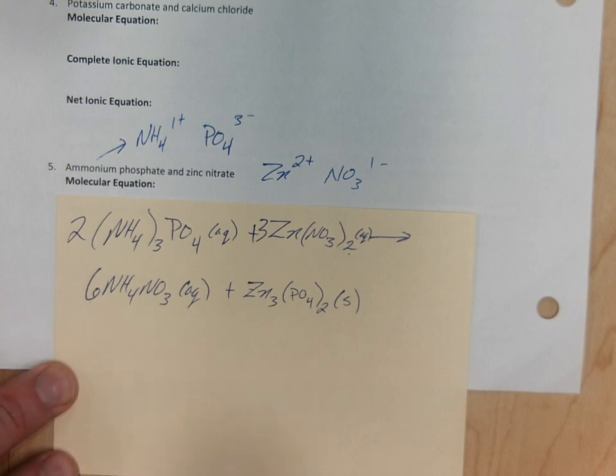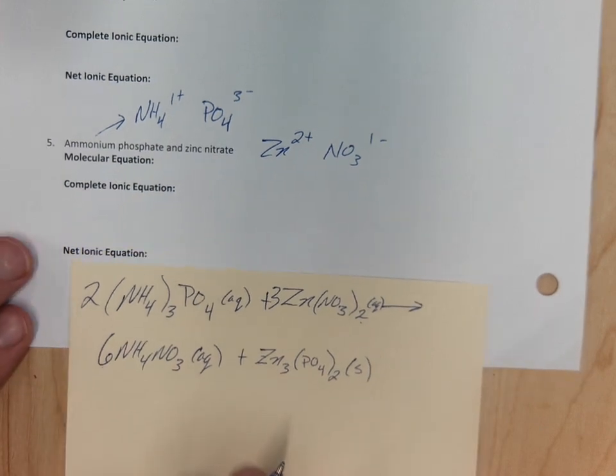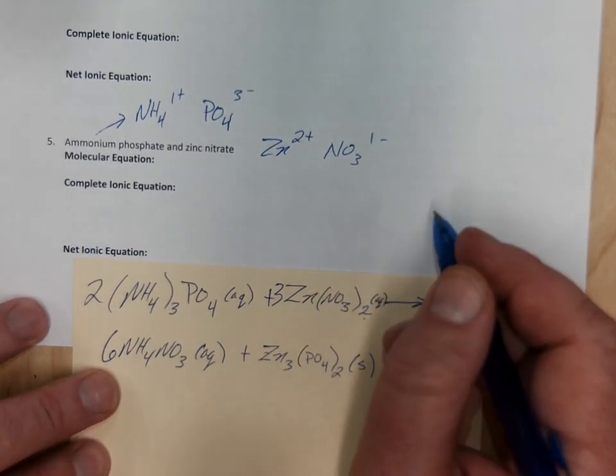Yeah, all right, so next step, write everything out that is aqueous as ions, and so you're writing your complete ionic equation. So I'll do that down here, and so we're going to bust this up.